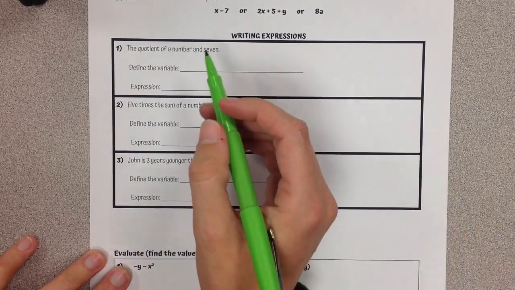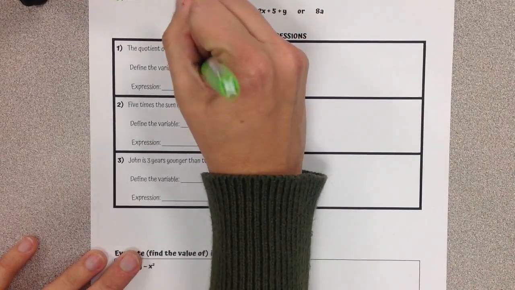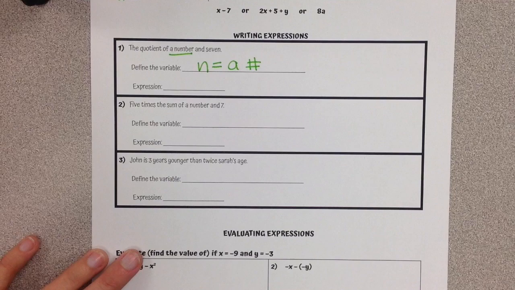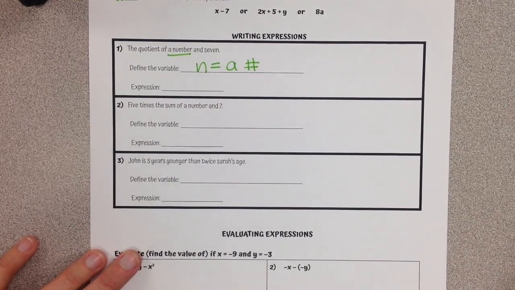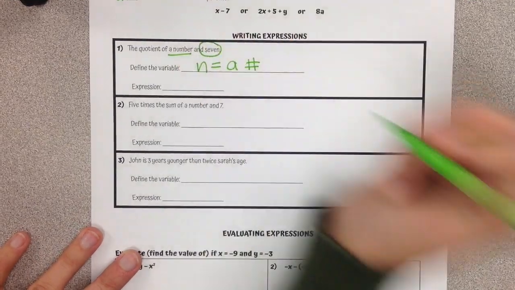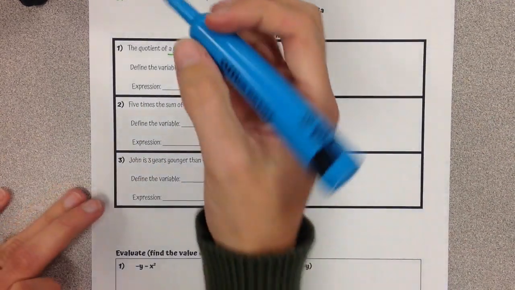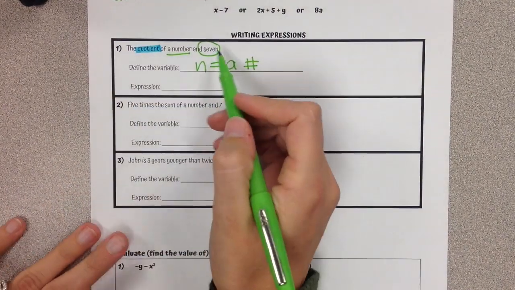So here, we're looking at what is the unknown. Well, we don't know what the number is, so n equals a number. I'm going to underline my unknown, okay? Then, we're looking at writing our expression. So, we have our number 7 and our unknown number, and then knowing that quotient means division, so we're dividing a number and 7.